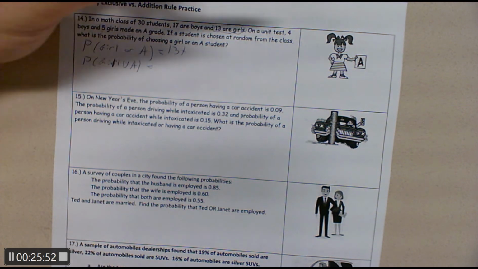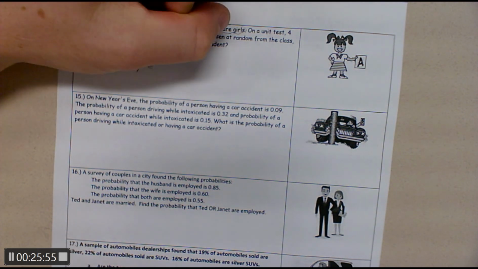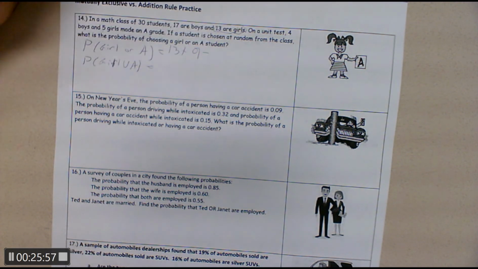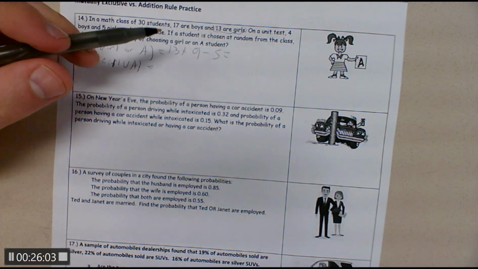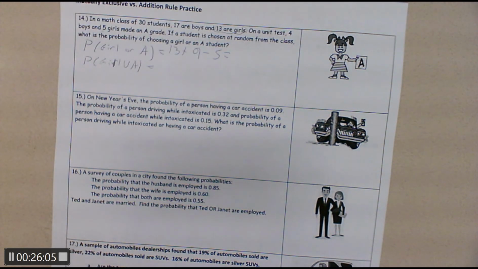We had 5 girls and 4 boys make an A, so that's 9 total A's. Minus both, there were 5 girls that made an A. So 13 plus 9 minus 5 is 17.